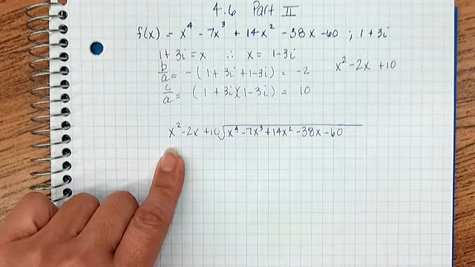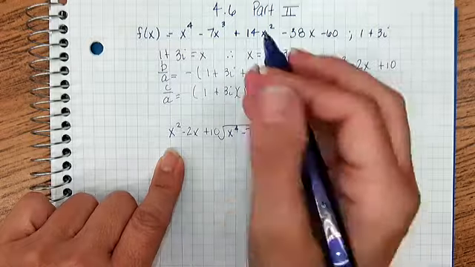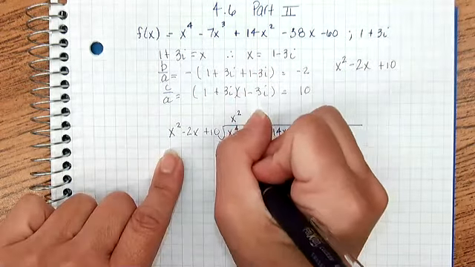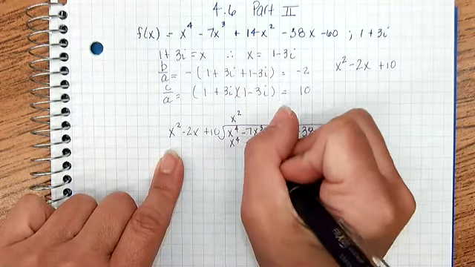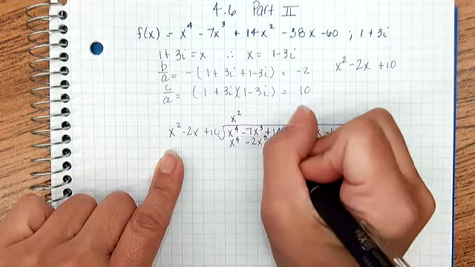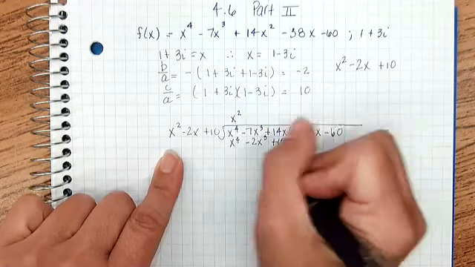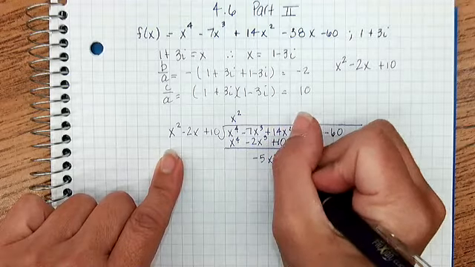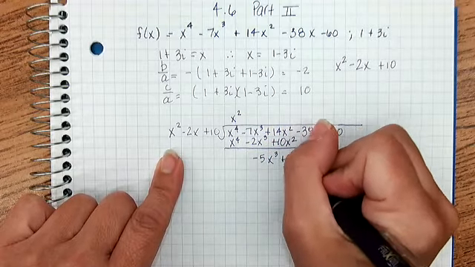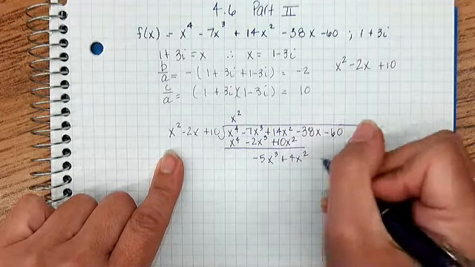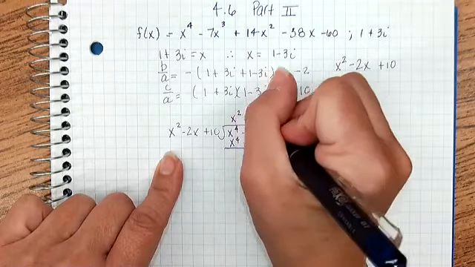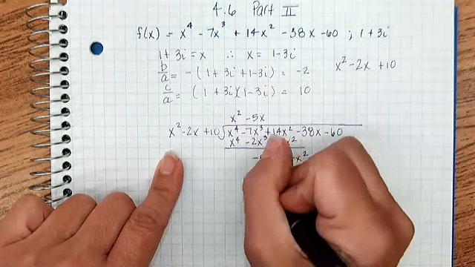You should get zeros. X squared, that gives you x to the fourth minus 2x cubed plus 10x squared. That's negative 5x cubed plus 4x squared minus 38x minus 5x.